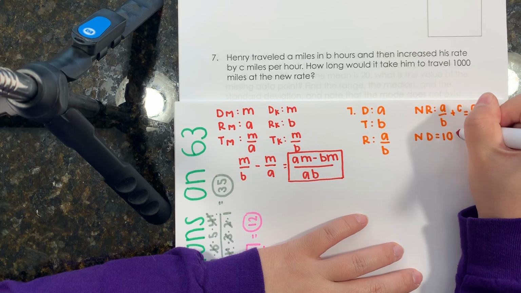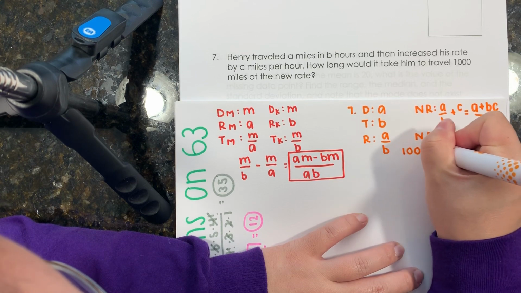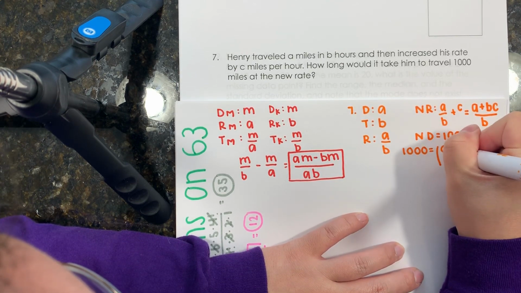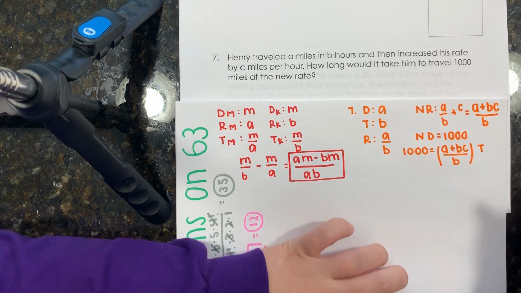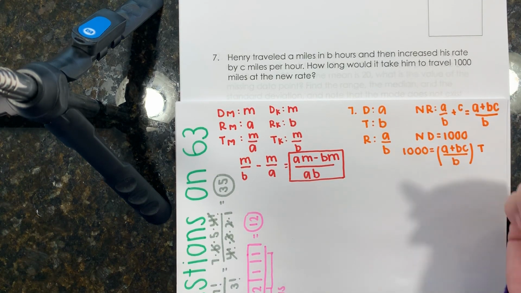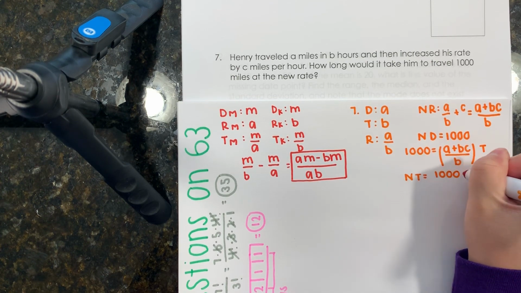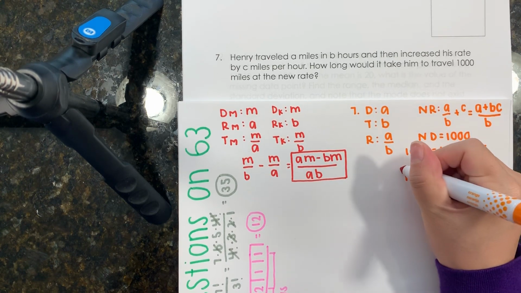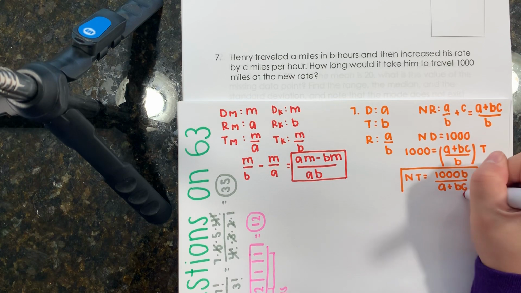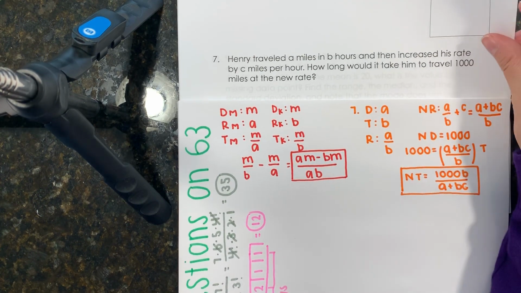His distance is going to be 1,000. So we're solving for time. So if distance equals rate times time, I have distance equals rate times time. So to get time by itself, you're going to multiply both sides by the reciprocal. So that means your new time is going to be equal to 1000b over a plus bc. And that would be your result. So you have to solve for the original rate and then increase the rate. And then you just solve using distance equals rate times time.